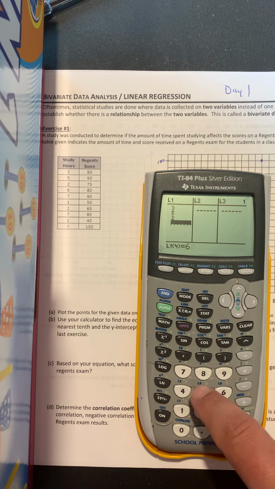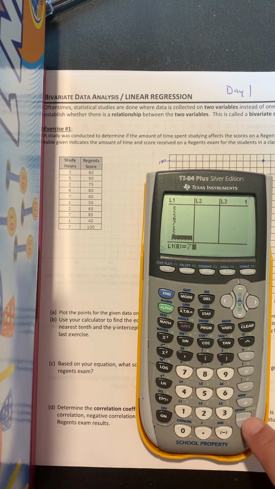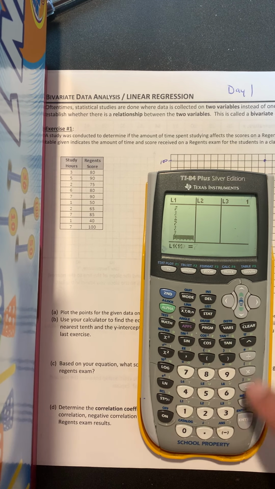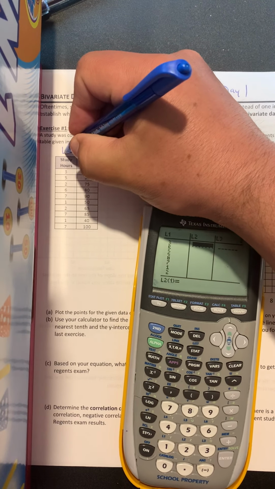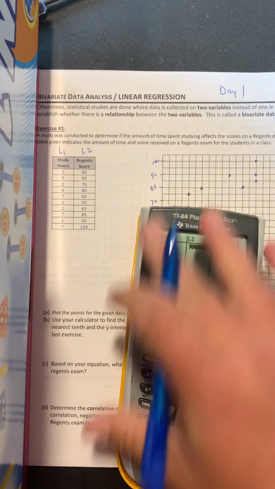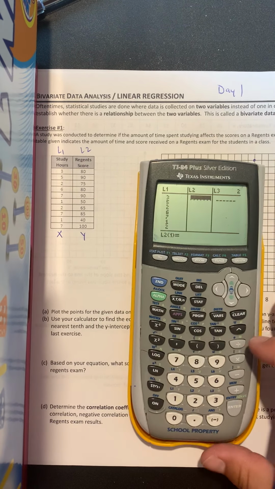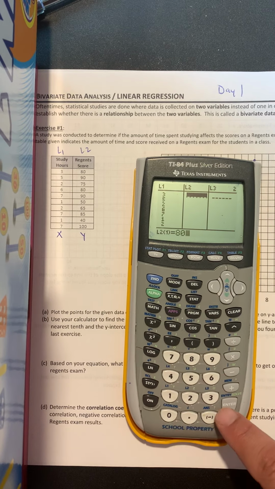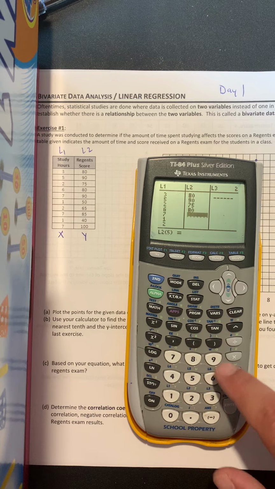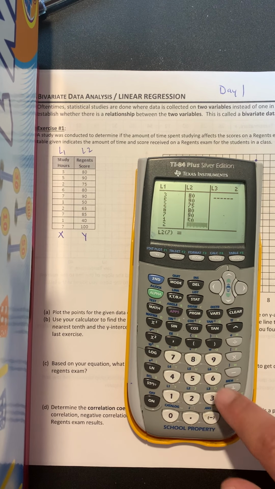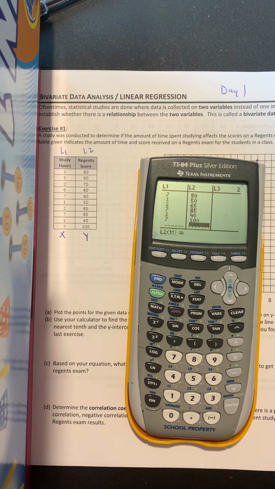And then my L2 is going to be my region scores. L1 is your X values, and L2 is your Y values. So I do 80, 90, 75, 80, 90, 50, 65, 85, 40, 100.